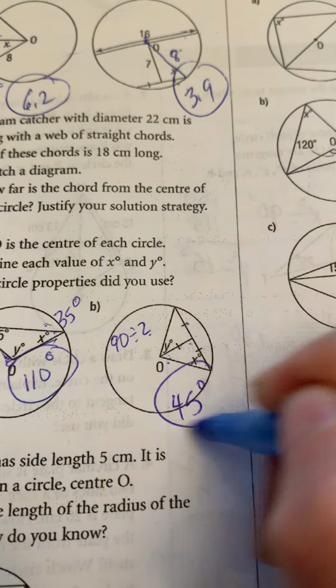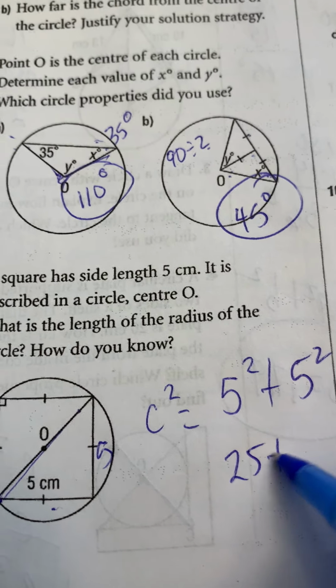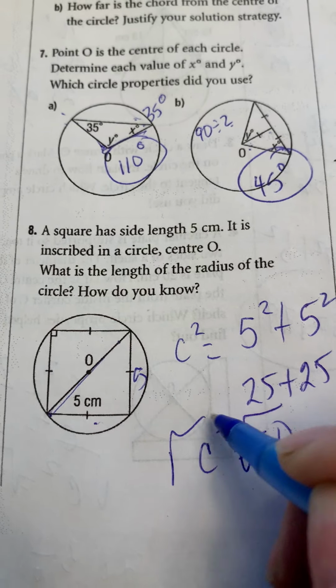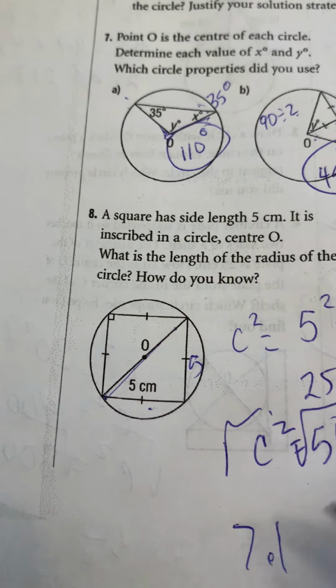Okay, number 8. A square has a side length of 5. It is inscribed in a circle, the center O. What is the length of the radius of the circle, and how do you know this? So what we have here is 5 by 5, and we are going to find the hypotenuse. So c squared is equal to 5 squared plus 5 squared. You get 25 plus 25, so c squared is equal to 50. Now we find the square root of that, and you get 7 1/10-ish.